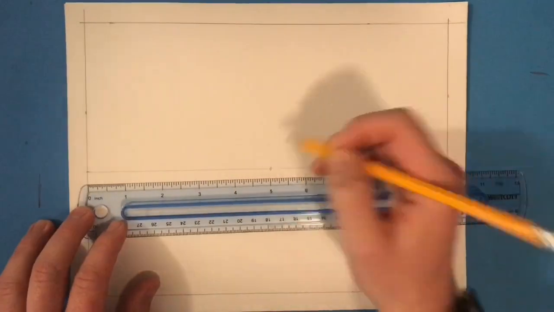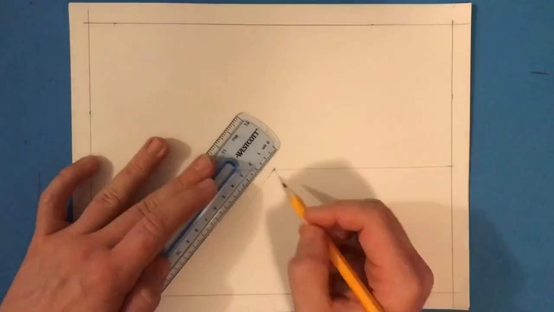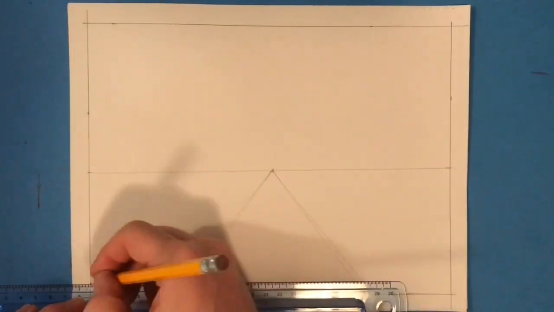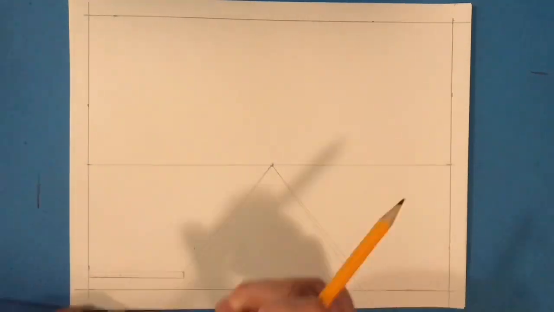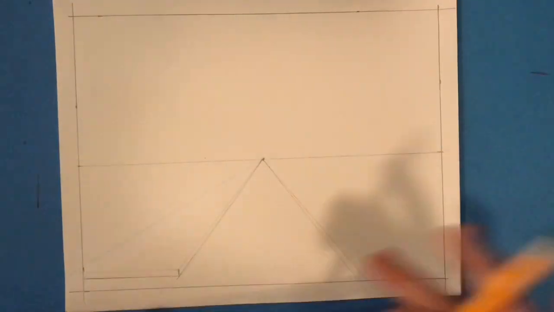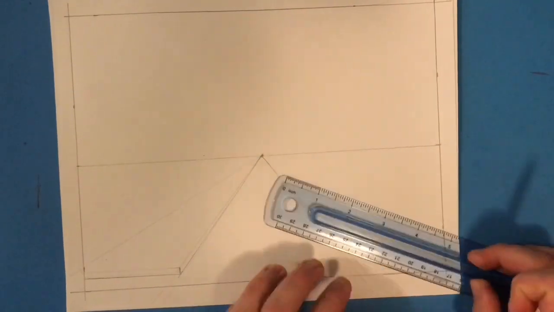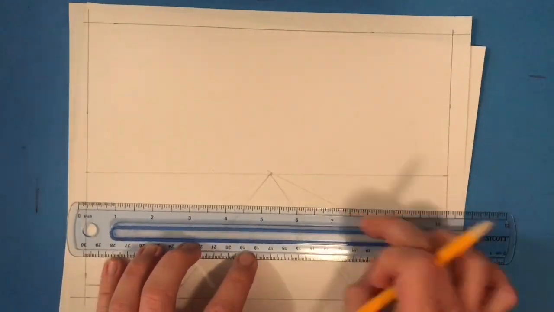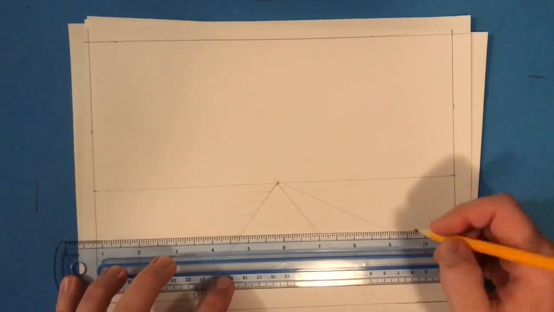Next, we'll take a quick look at how to create a different view of a city. This time, an eye-level view from a road. Once again, I start by placing my horizon line and my vanishing point. This time, my horizon line does actually fall right on the actual horizon. I draw lines for my sidewalks and roads, both of which continue on to the vanishing point.